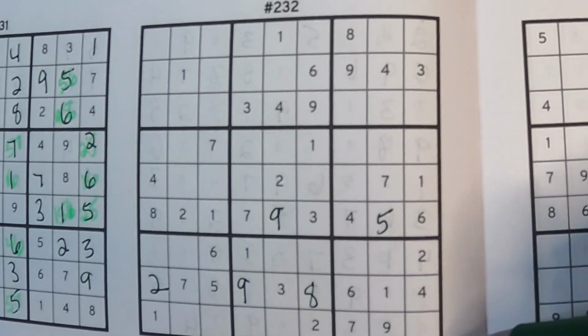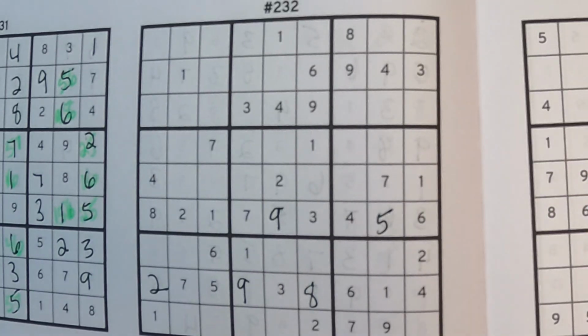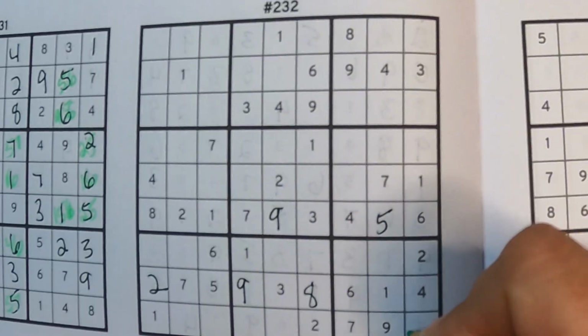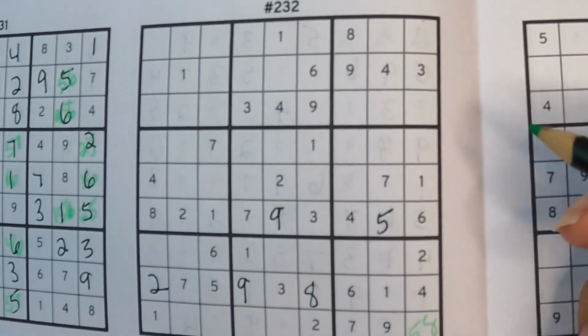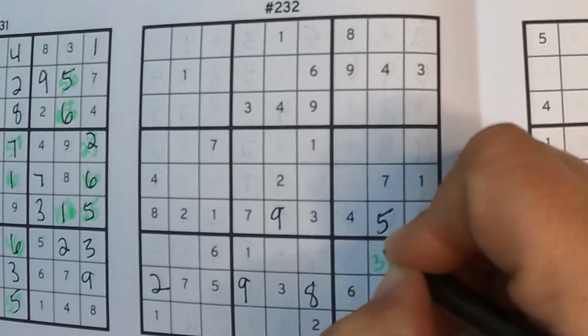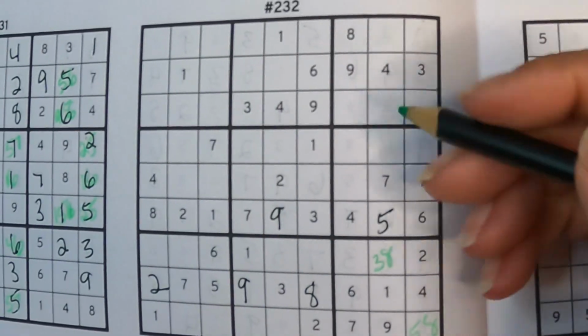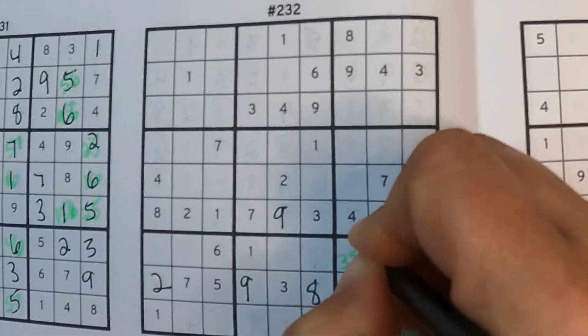For this box, we're missing 3, 5, and 8. We've got a 3 here, so 5, 8. 5 here, so 3, 8. 8 here, so 3, 5.